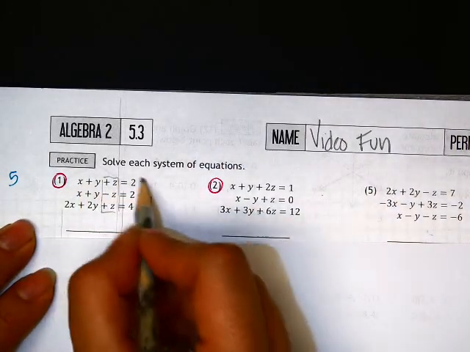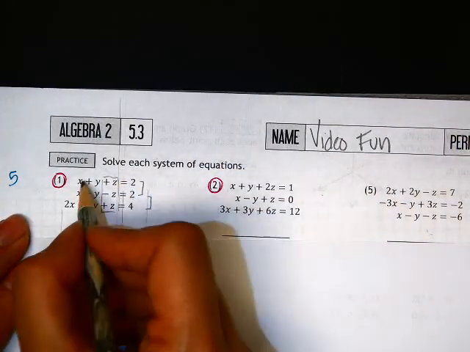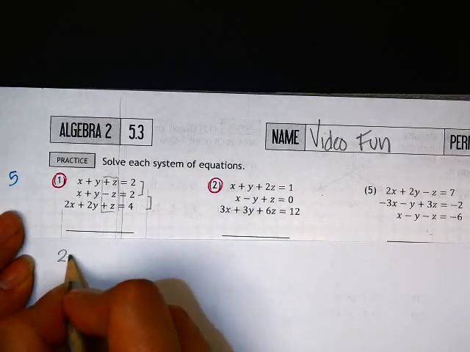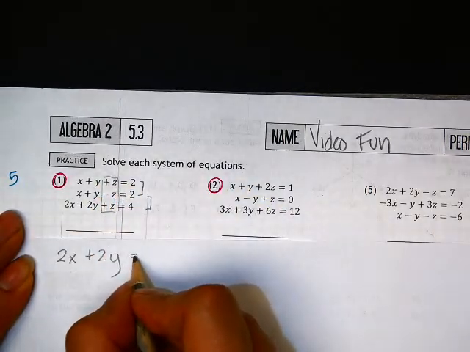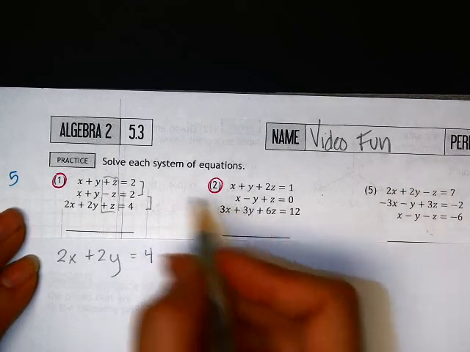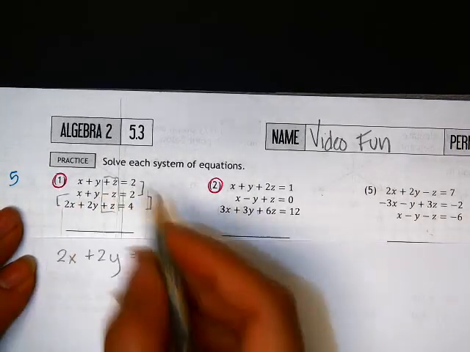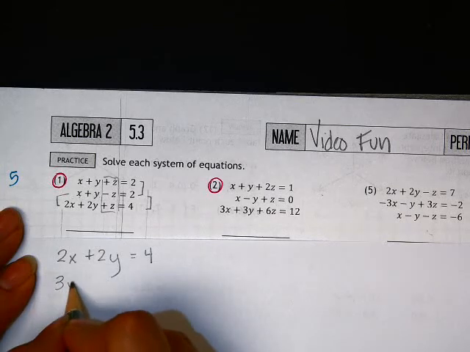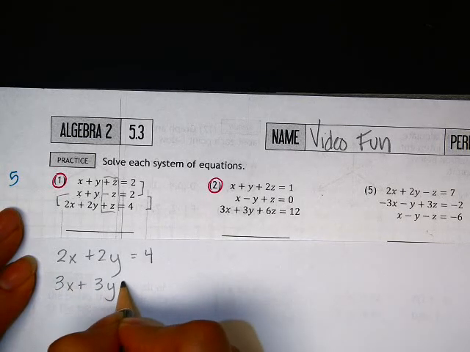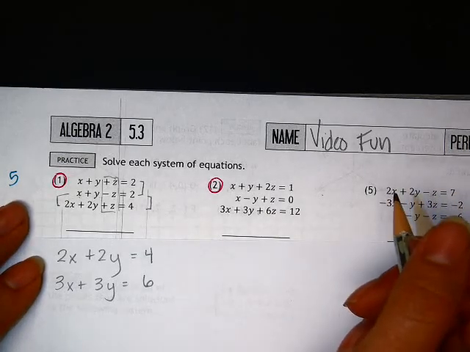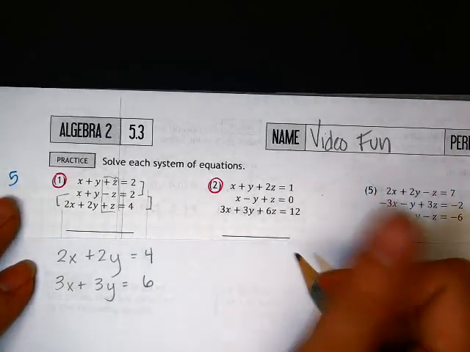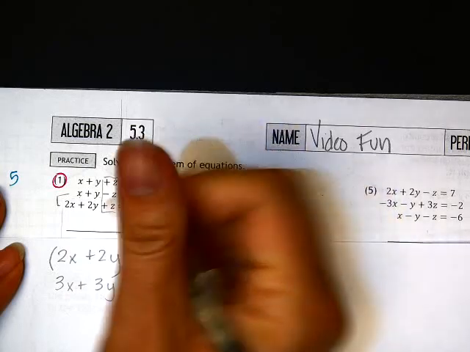So I'm going to put these two together, and I'm going to get 2x and 2y, no z's, is equal to 4. And then I'm going to put these guys together, and I get 3x plus 3y is equal to 6. And now I need to have something disappear again. So I'm going to multiply this guy here.